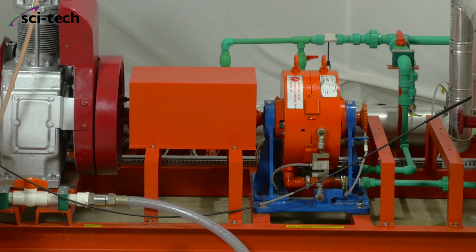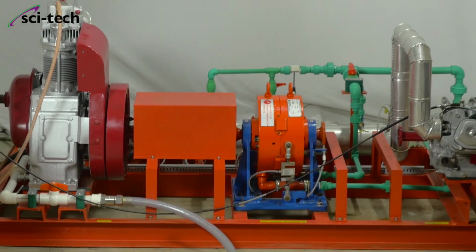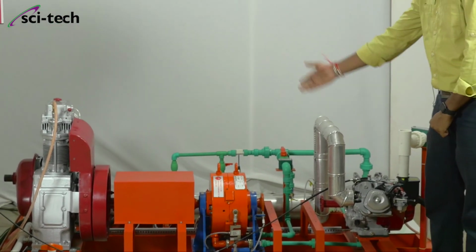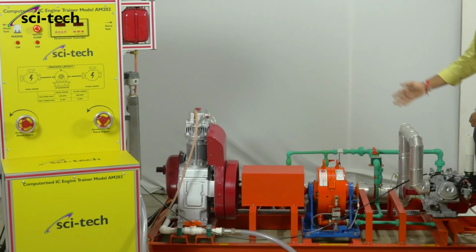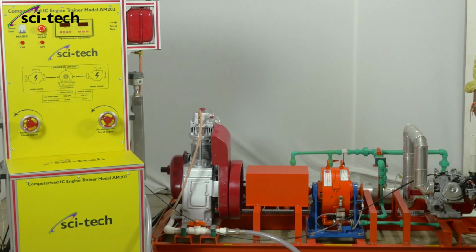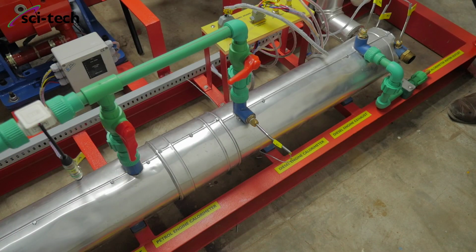As you can see, the control unit and the engine unit is separated. Thus, all the vibrations from the engine unit are not transferred to the control unit, and it avoids any errors in the DAQ module. Another advantage is that we can examine both the engines one at a time. This is very beneficial because the diesel engine parameters can be compared directly with the petrol engine parameters with the common eddy current dynamometer. Calorimeters are different for both diesel engine and petrol engine.